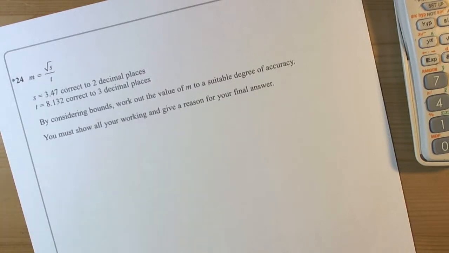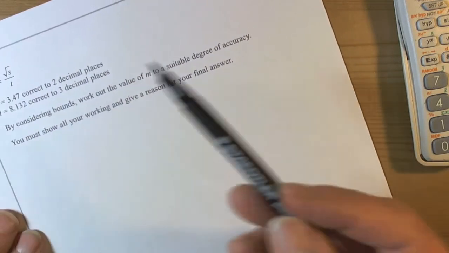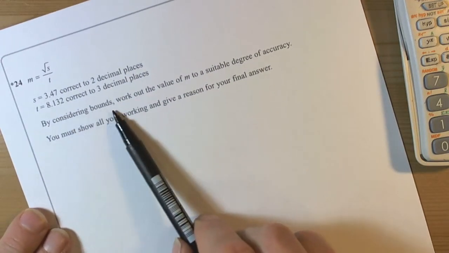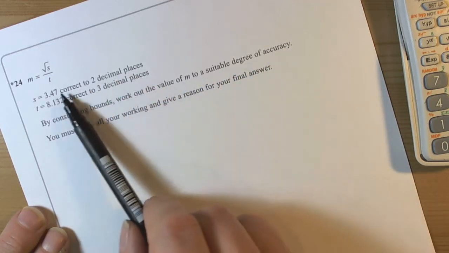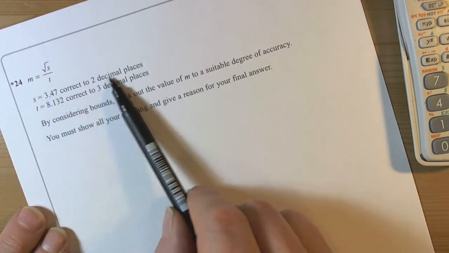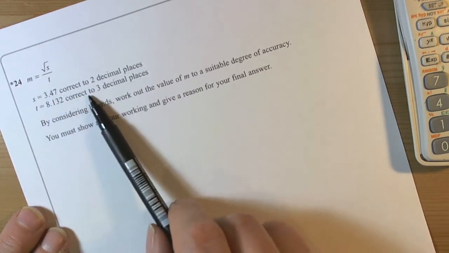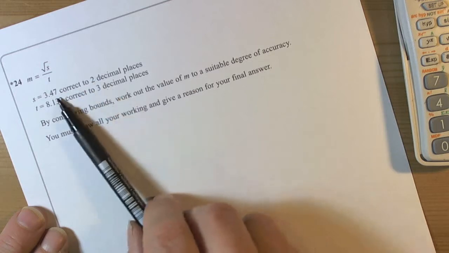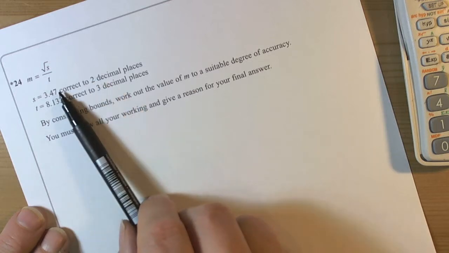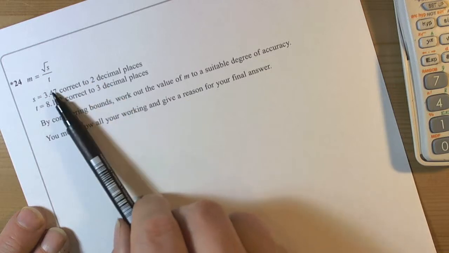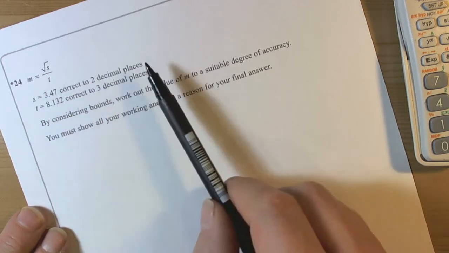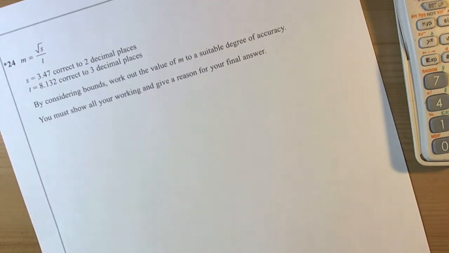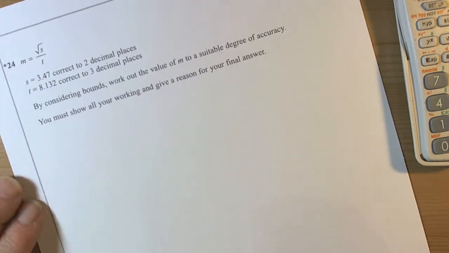So this question involves upper bounds and lower bounds. We understand that from the way the question is worded. It's saying by considering bounds, work out the value of m to a suitable degree of accuracy. It's given us numbers to so many decimal places, which again implies that there's something to do with upper bounds and lower bounds, because the number could have been bigger than 3.47, but it wasn't. It was rounded down to 3.47, or it could have been smaller than 3.47 and rounded up to 3.47 to two decimal places.